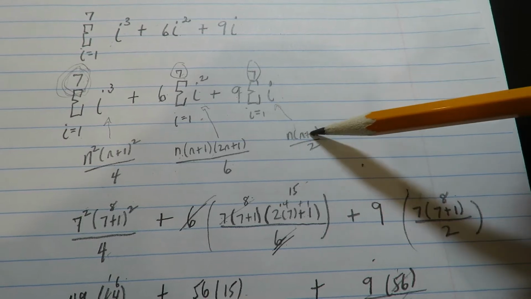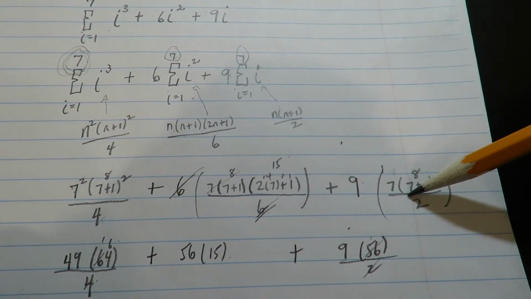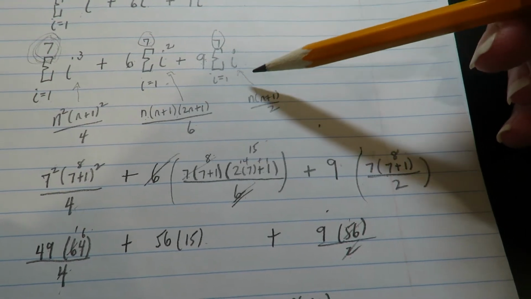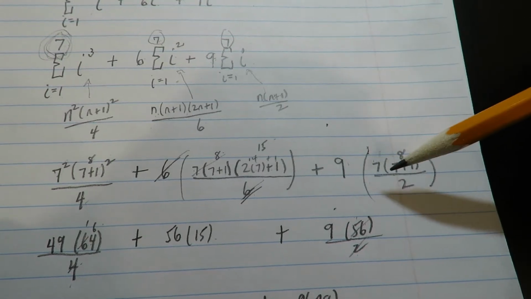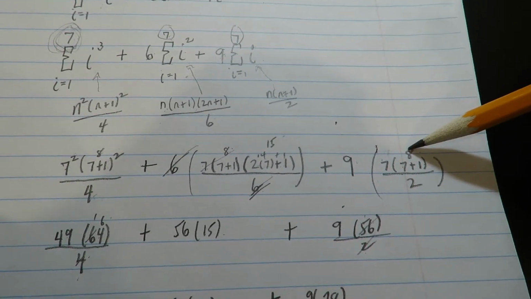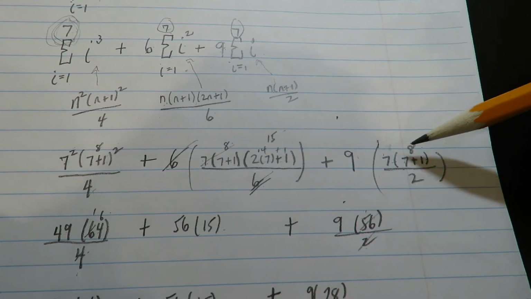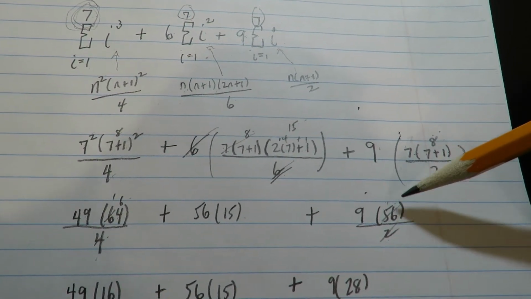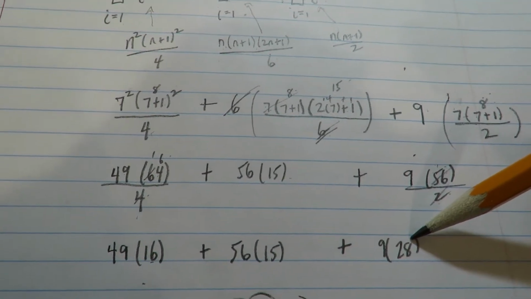Alright, now again, the I formula is this. We've got to make sure you don't forget the 9. This is all being multiplied by 9. Again, n is 7, so here's the 7, then the 7 plus 1, which is 8. 7 times 8, I just started to crunch it. 7 times 8 is 56. And then I divided 56 by 2, which is 28.